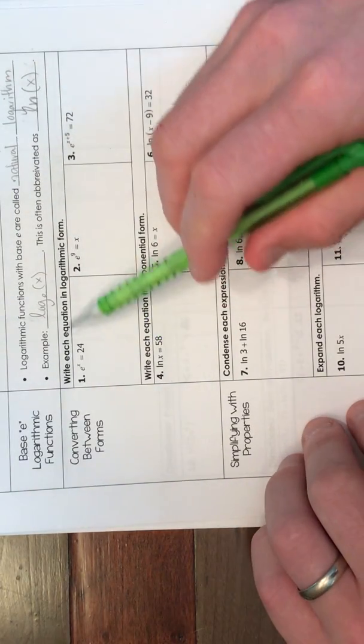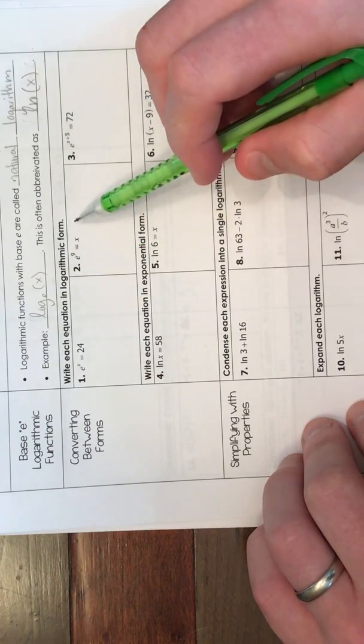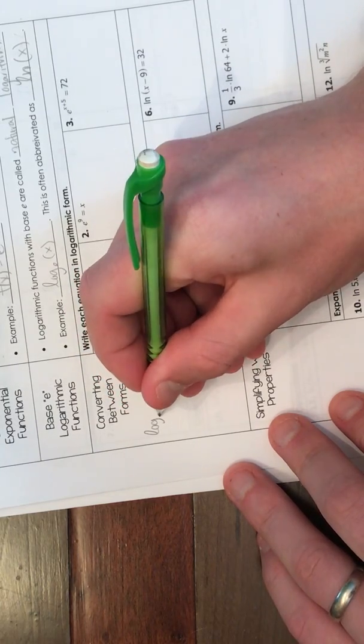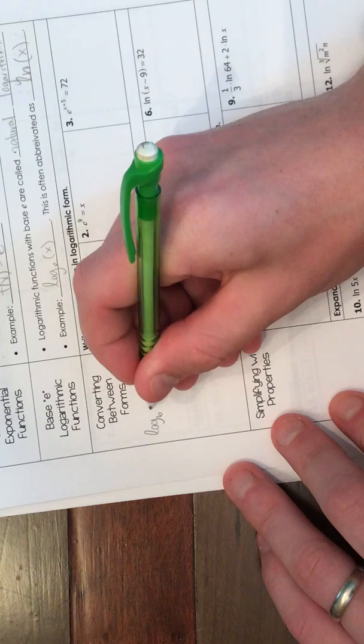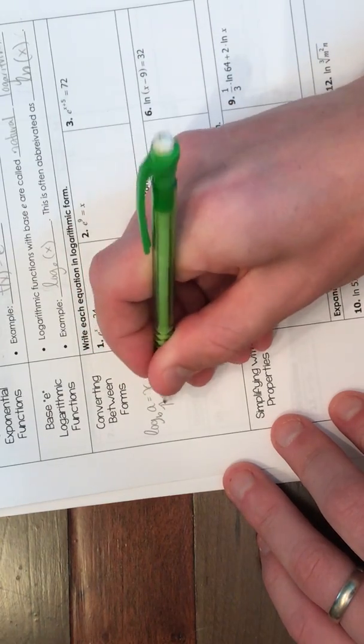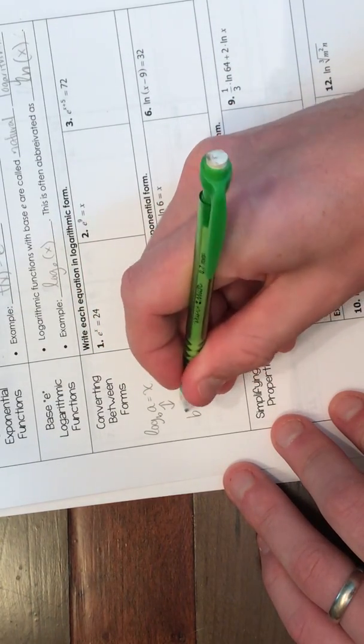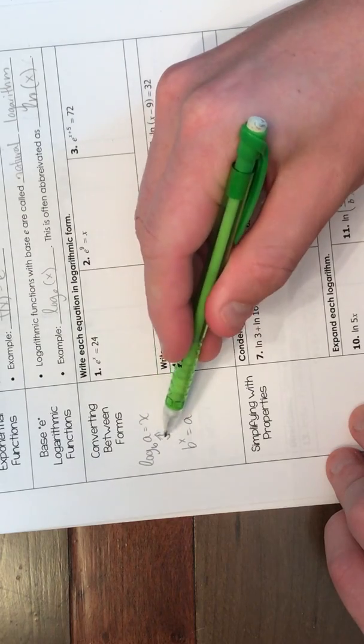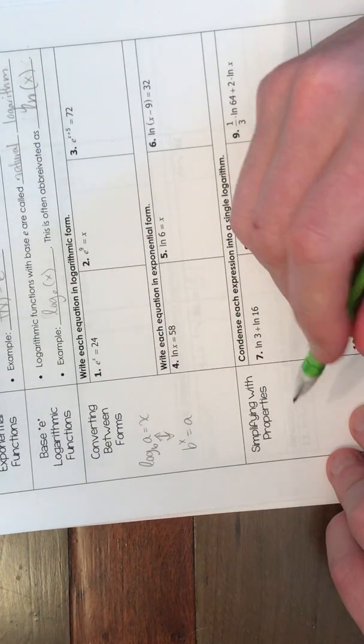So now let's go ahead and try and do all the same things we've been doing with logs, but now with this natural logarithm. So first off, let's write each equation in logarithmic form. So remember in the past we had something like this. If we had log base b of a equals x, we were able to convert that into something that looked like this: b to the x power equals a. We're going to do the same thing now, but instead of a log, we're going to use a natural log because our base was e.